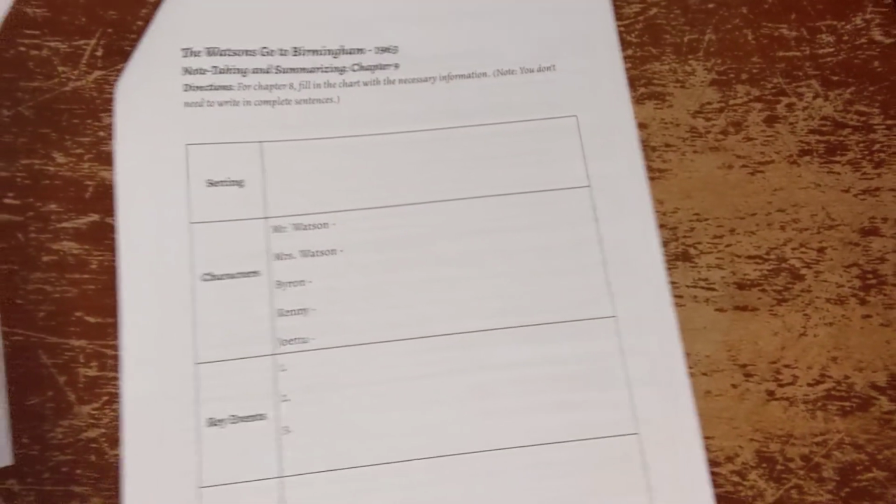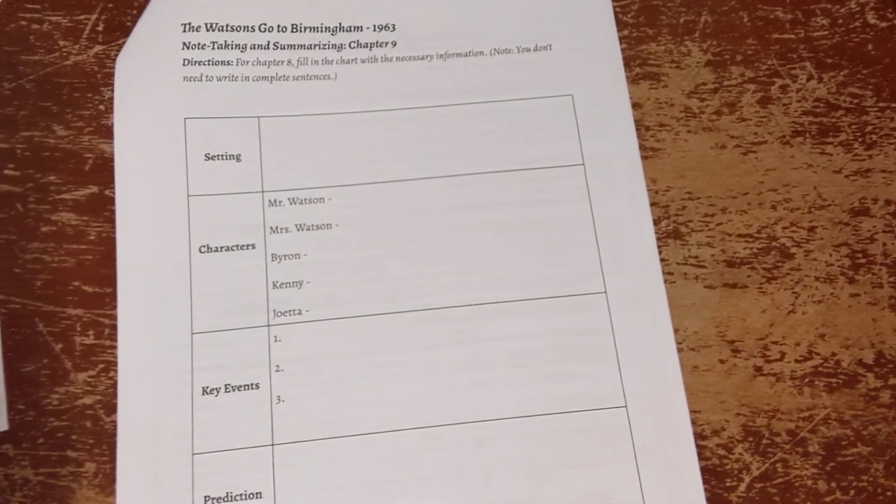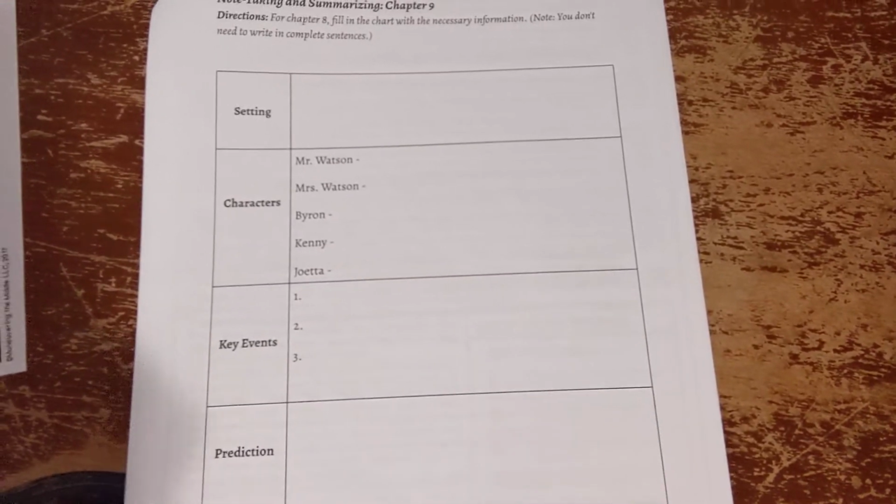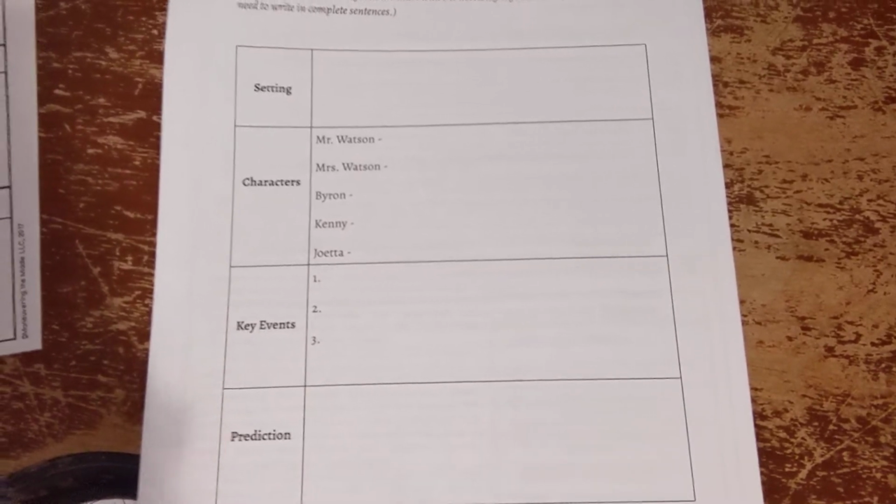And another thing is the note-taking sheet. So you'll notice this is a little different than the ones we were doing before from the standpoint that I actually have some things written in here. So I still want you to figure out the setting. So what was the setting like in that chapter? Most of the book, the setting is pretty much the same. Then I list some specific characters there. What are some things we might learn about them in chapter 9?